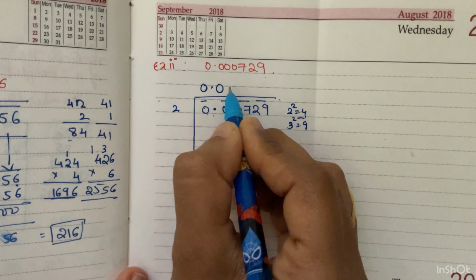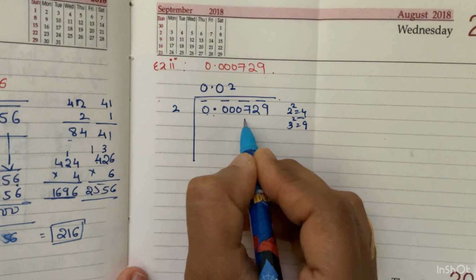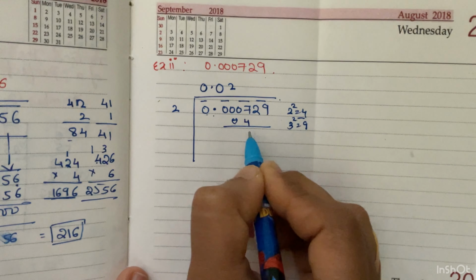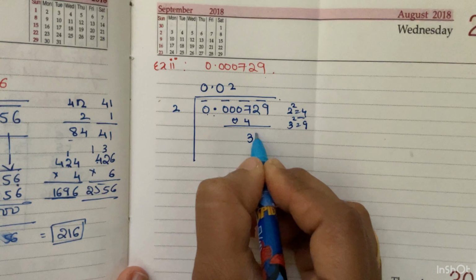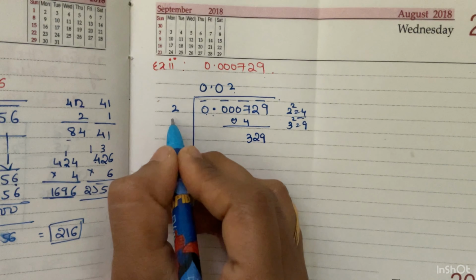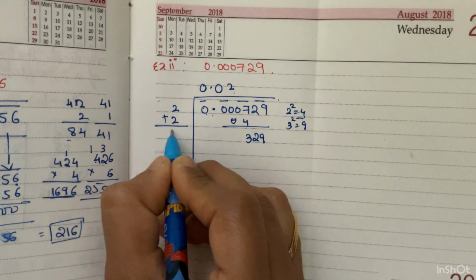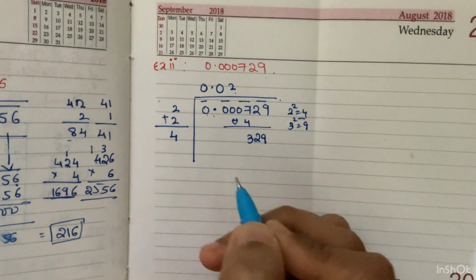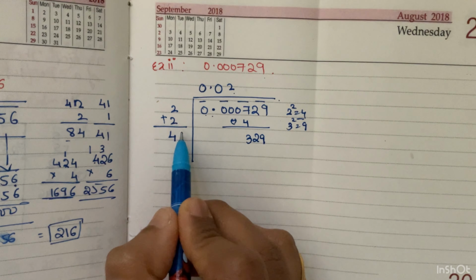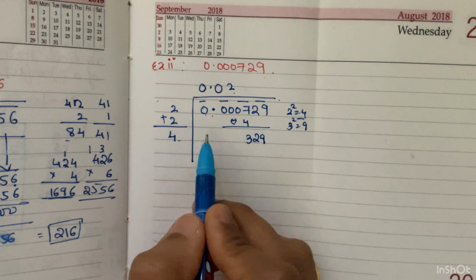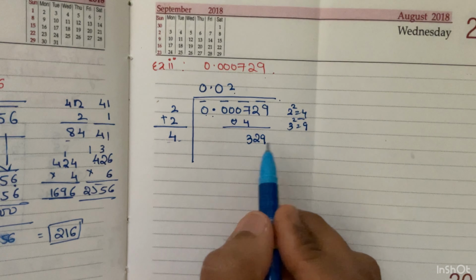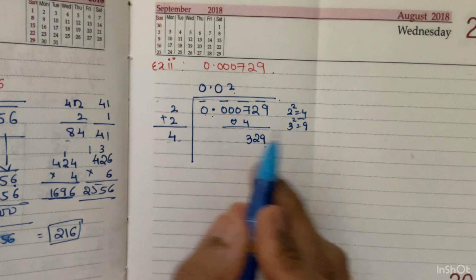Now see here, 2 2s are 4. So after subtraction I'll get 3. Now 29 comes down together. Now this 2 we need to add with this number. 2 plus 2 is 4. Now here we need to choose one digit such that when we multiply with this number, we must get a number equal to this or lesser than that.